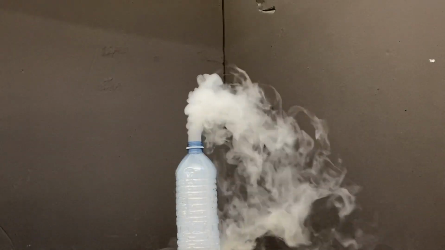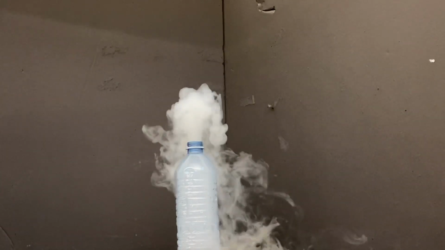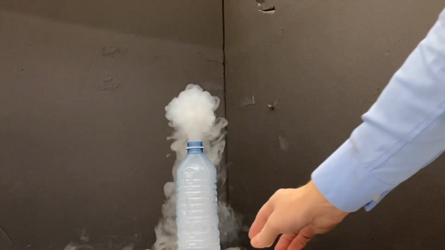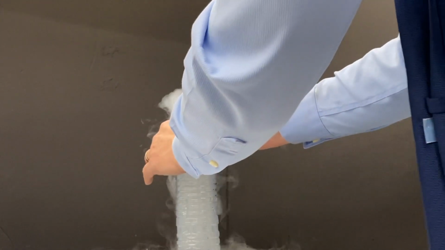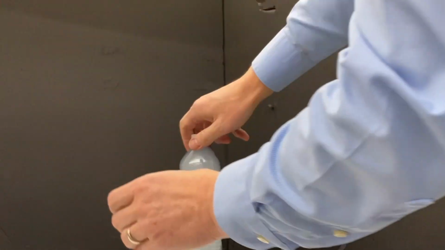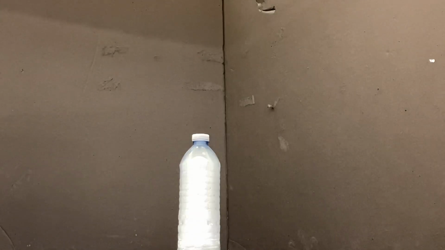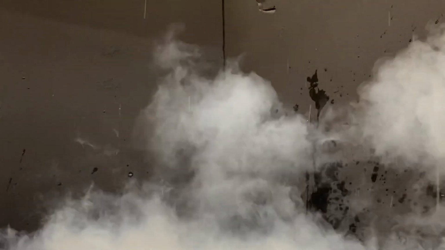After I fill up the bottle with liquid nitrogen, look at the pattern the fumes make. This is a very turbulent flow. And after I seal it, watch the direction that the fragments of the bottle go. Keep your eye on the left. Did you notice? The lid didn't fly off. The entire bottle ruptured instead.